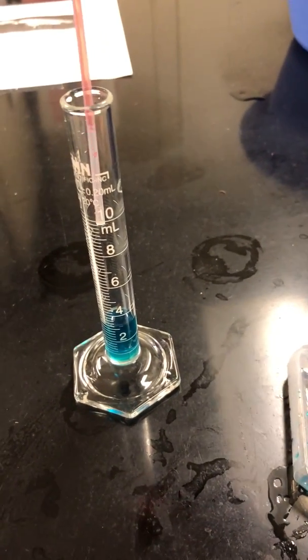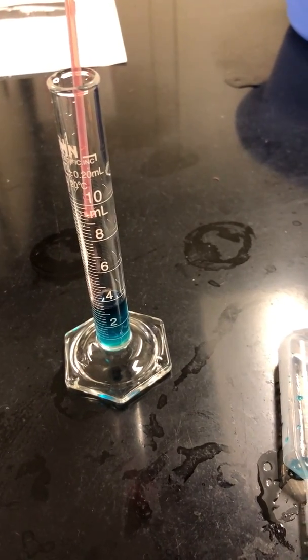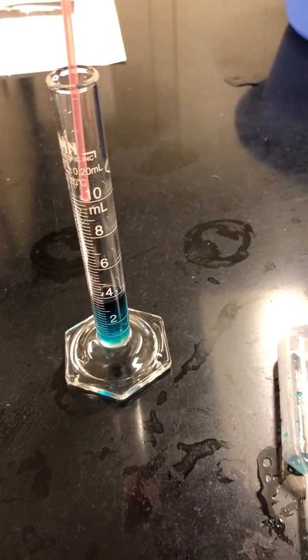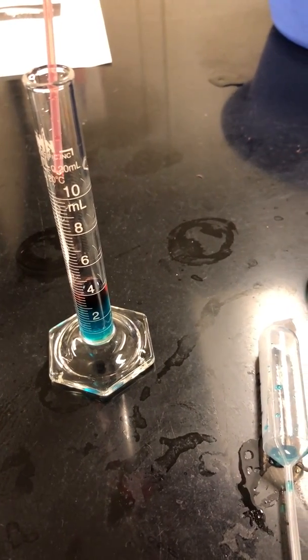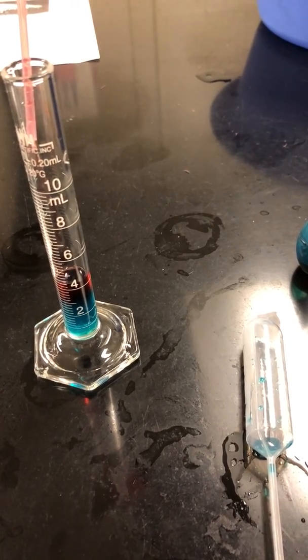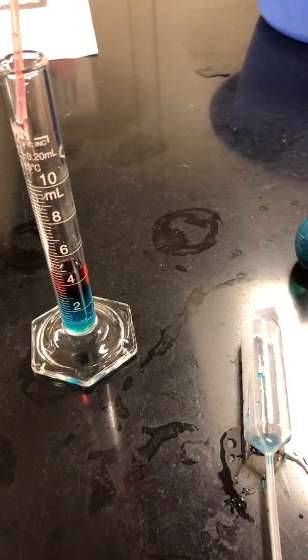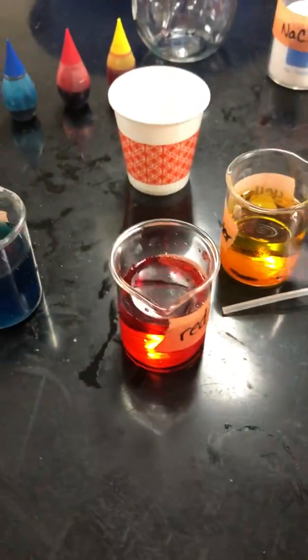Now here we do have to go slow. I did have some kids go too fast. It was fun, but they literally just mixed them both and had purple, so. Patience is the key. There you go. And again, there you go.